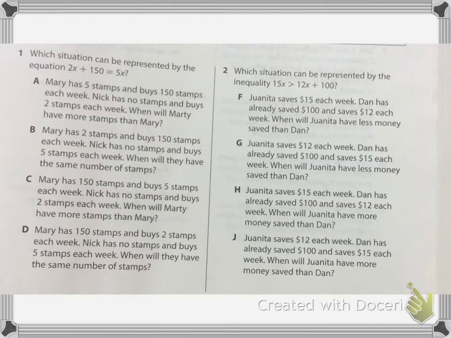Alright, so which situation can be represented by the equation 2x plus 150 equals 5x? So we have to analyze each situation to see which one would best match. So A says Mary has 5 stamps and buys 150 stamps each week. Well, that situation is not going to work because 150 stamps each week, I would need my variable to go with the 150 because it is asking me when will Marty have more stamps than Mary. So I know that that is not going to work.